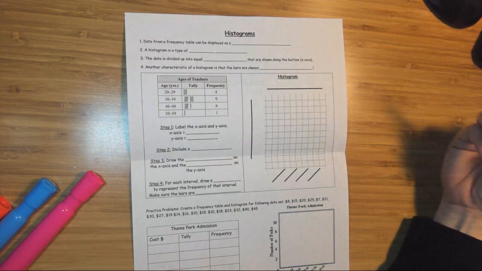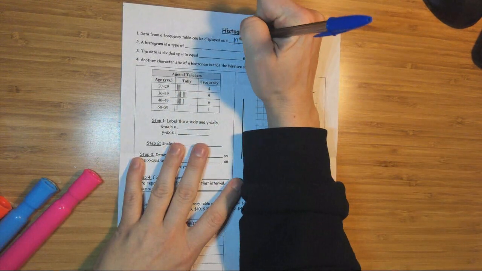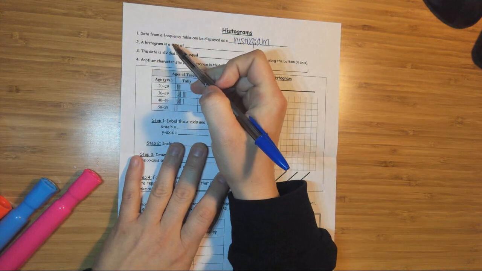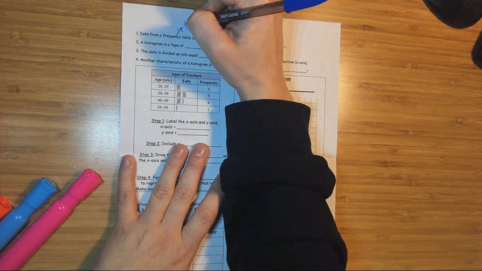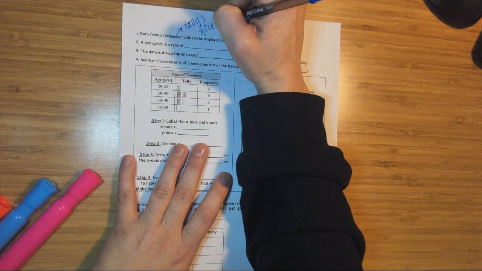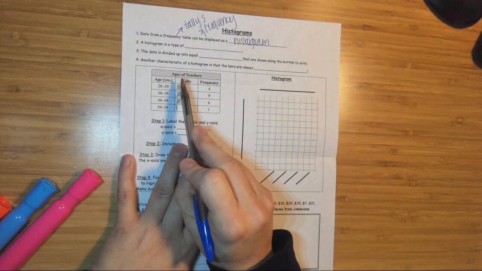Right, these are your notes for histograms. So data from a frequency table can be displayed as a histogram. You may be asking, what's a frequency table? Well, if you look down here, frequency tables have tallies, and it will have a frequency on it. So those are two keys right here.